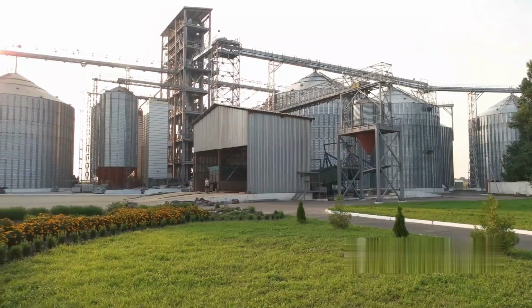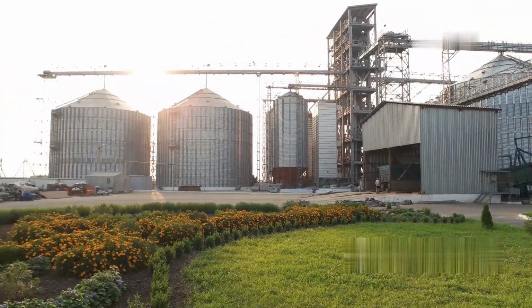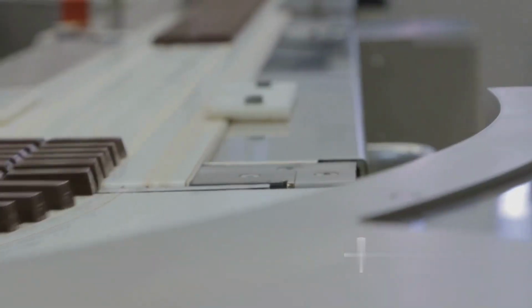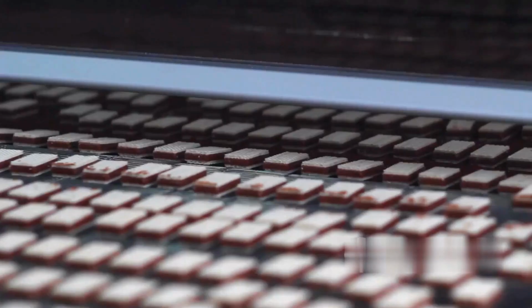Factories store these ingredients in silos or large containers that can automatically feed them into the production process in precise quantities. The recipes for KitKat bars are tightly controlled to ensure consistency across batches.